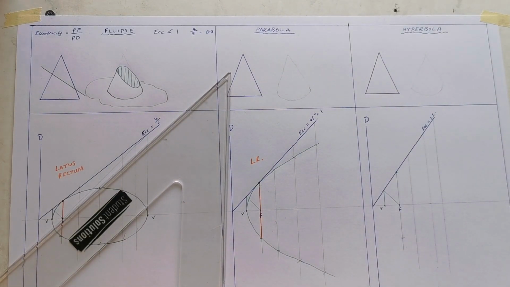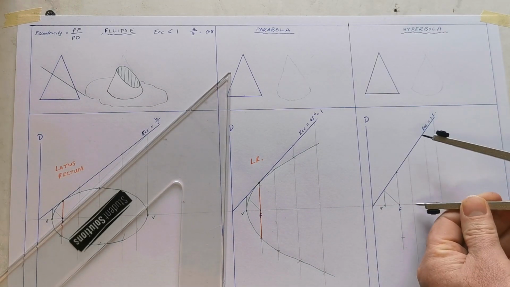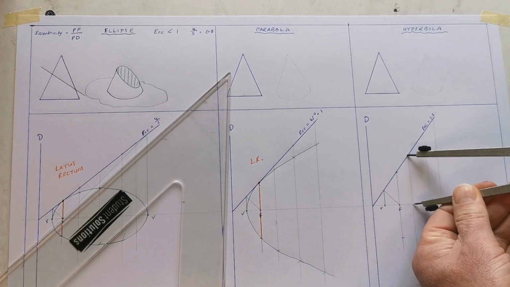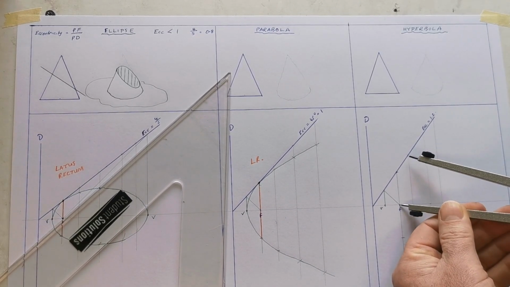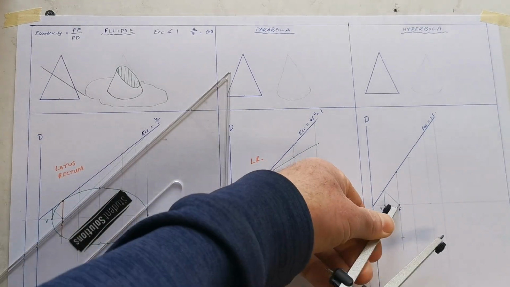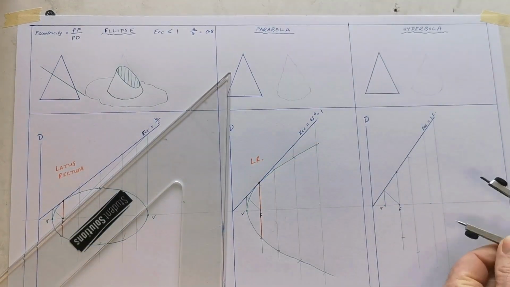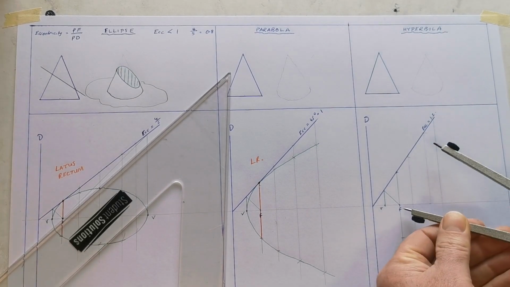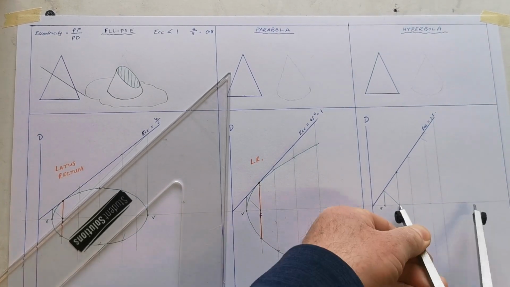And finally, there's our distance, point to the focal point.